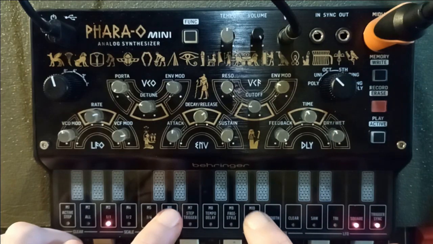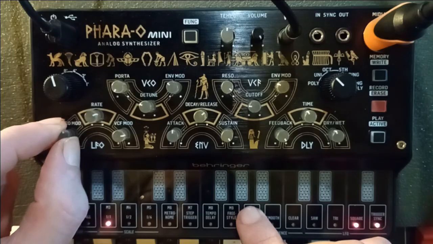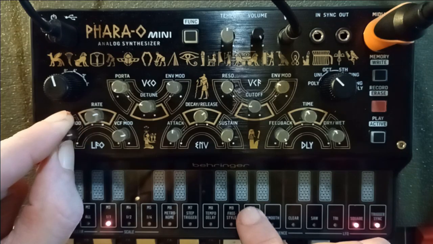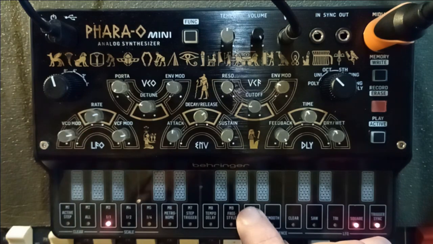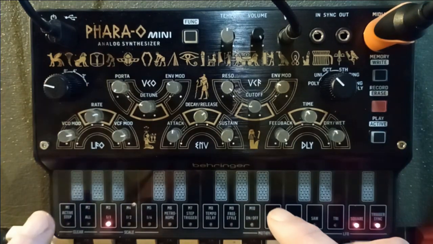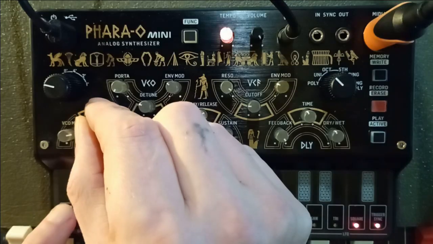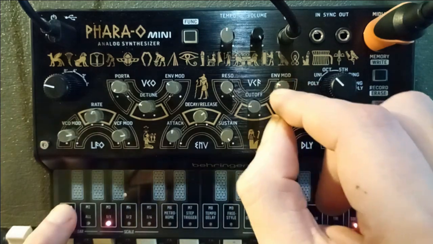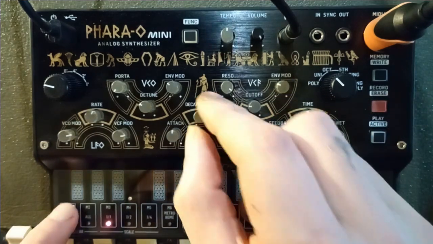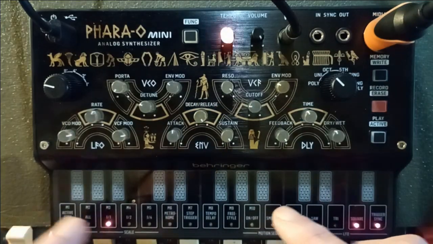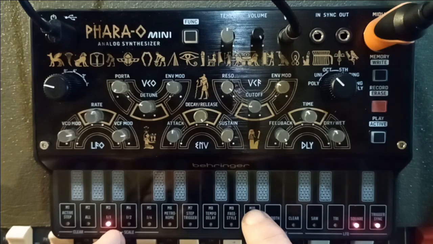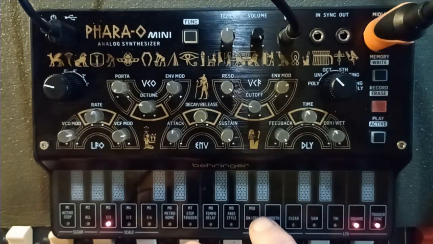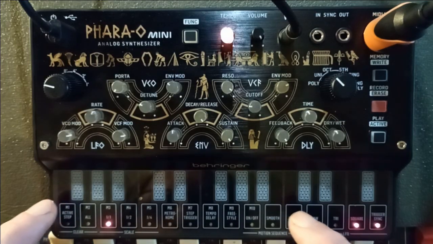Now if we go off ring mod, let's say we go unison. Drop it all the way to the lowest again. Take the envelope the other way.